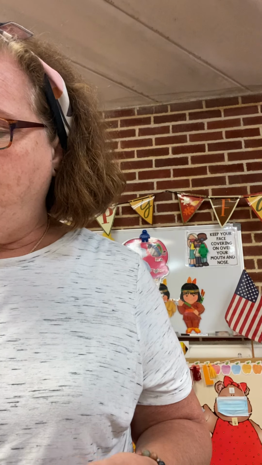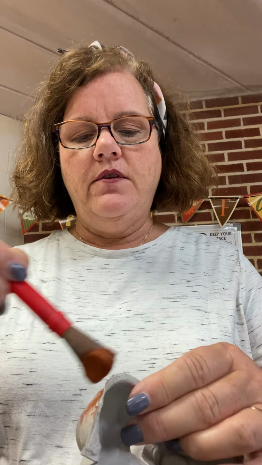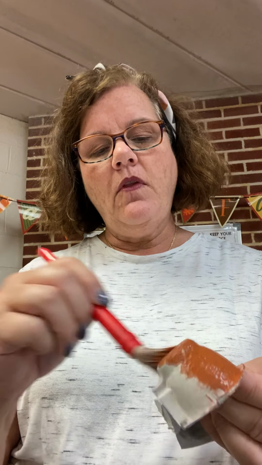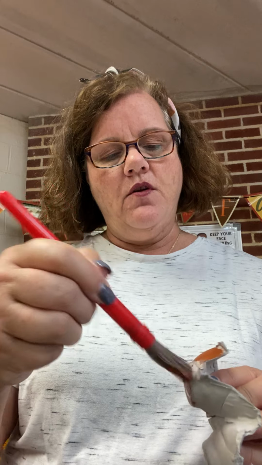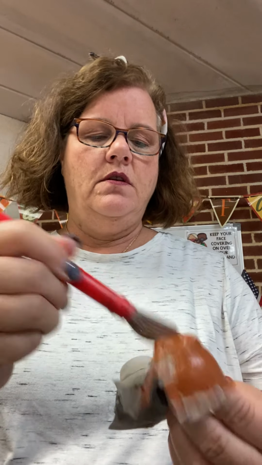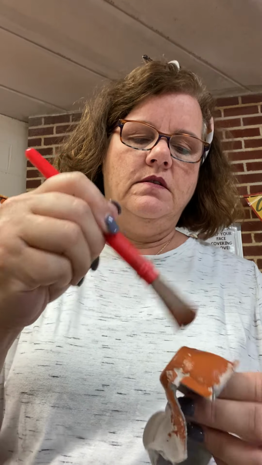And we're going to take our brown paint and our brushes, and we're going to cover this whole egg crate, our egg carton. And don't put a lot on, just cover it. The reason I'm saying don't put a lot on is because you're going to have to wait for it to dry to finish doing our turkeys.